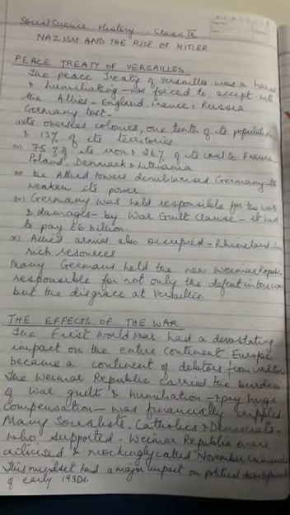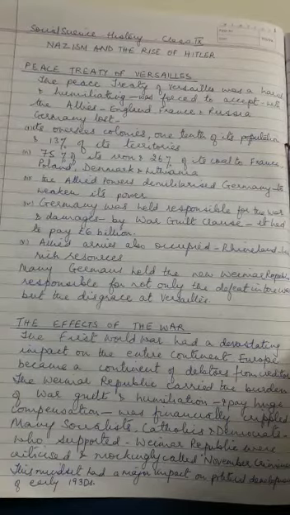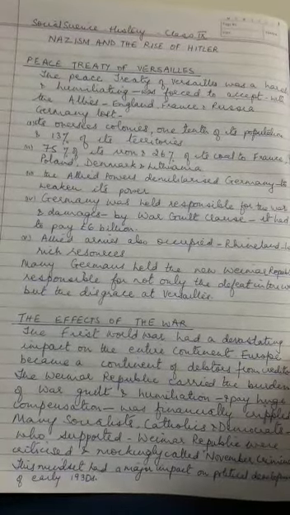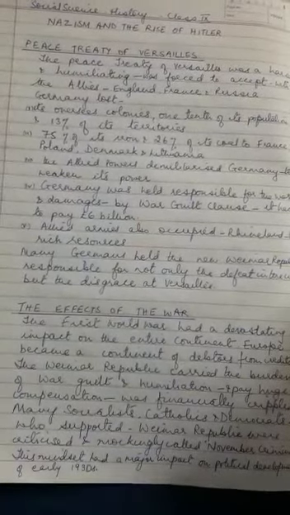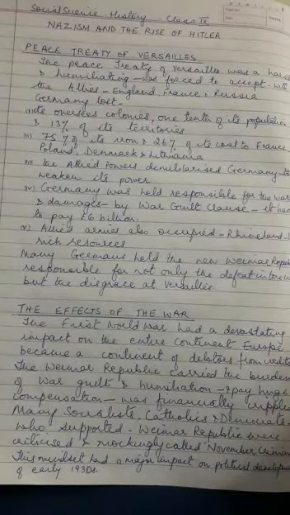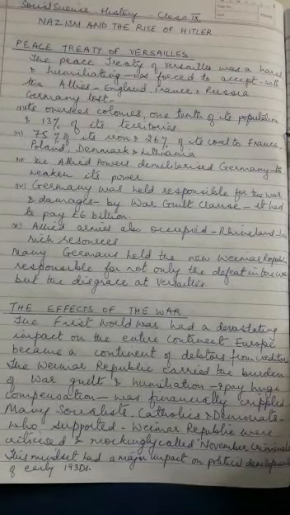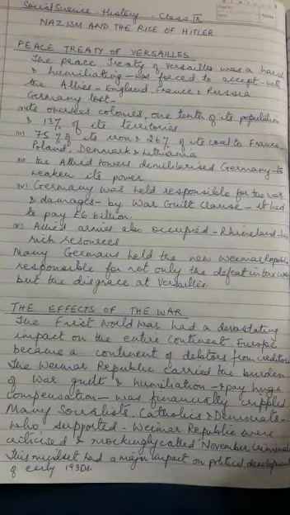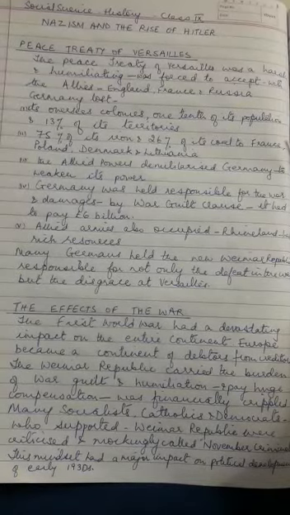Now, Germany's losses were heavy. One, they were blamed for the war, so they had to pay all the compensation for the war. Then they also lost many areas and territories to these Allies. So we'll see what the German losses were. It lost its overseas colonies, 1/10 of its population, and 13% of its territories. That was a great impact on the Germans, but according to this treaty, that is what they had to agree to. They had to give up.